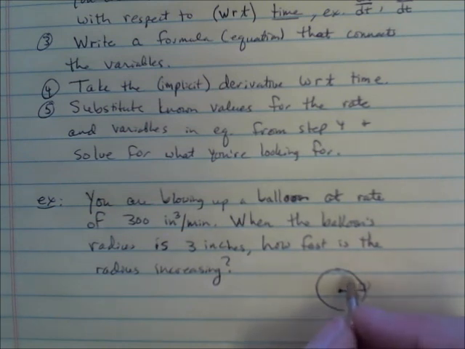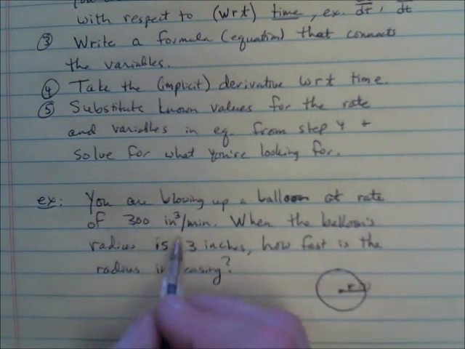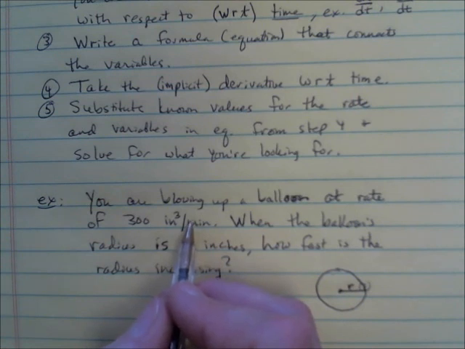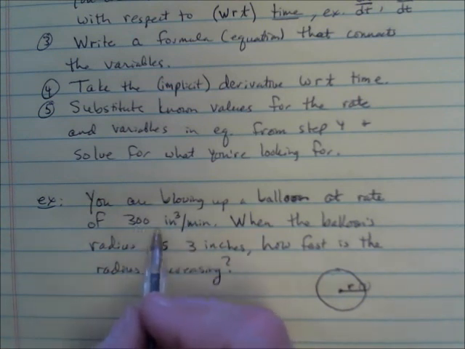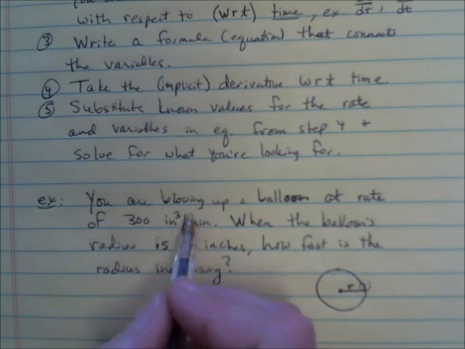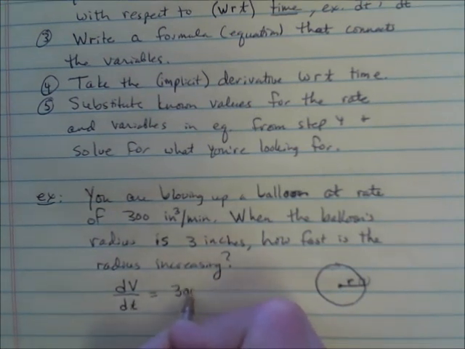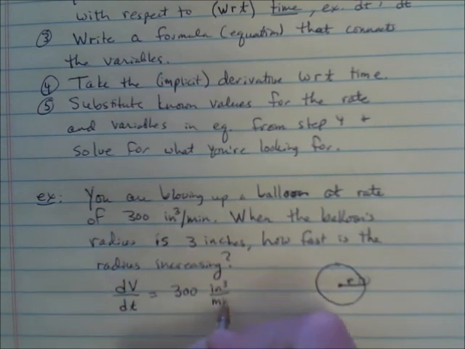So what we're actually given is the volume. This is a volume when you have cubic inches or cubic feet or cubic any dimension per time. So we have a change in volume over time. What we're given is dV, the change in volume over the change in time, is equal to 300 cubic inches per minute, right? You see the volume and you see the time.